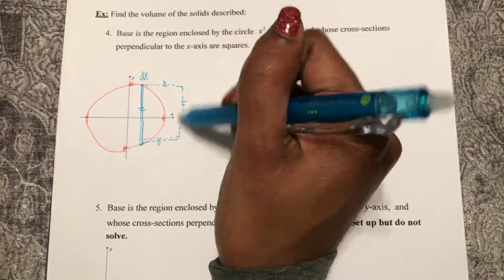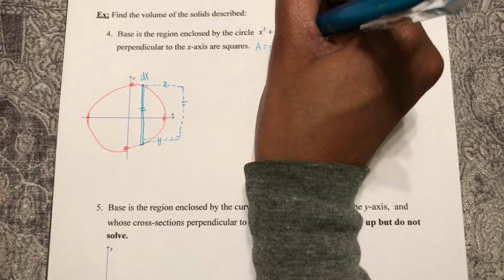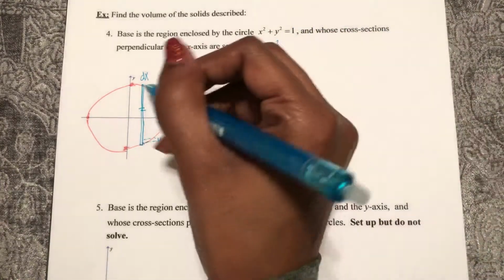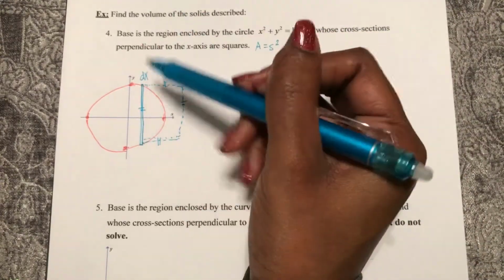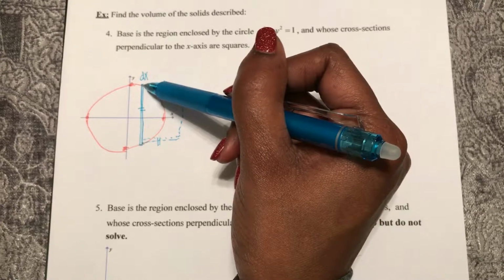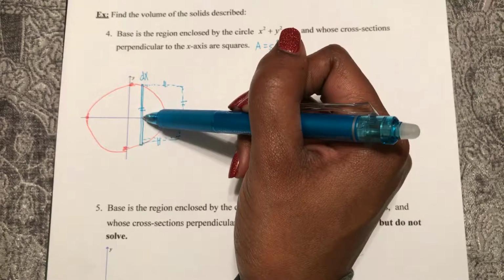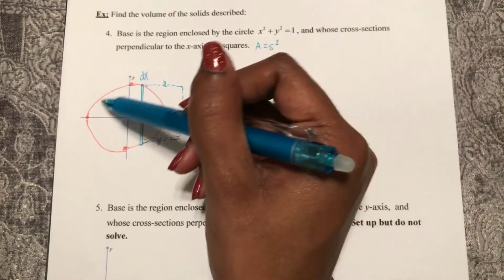So we know it's going to be the area of a square. Area equals side squared. What is the length of this side? Well, we know that this thickness or the width of this cross section is dx since it's perpendicular to the x-axis. So I know my functions need to be in terms of x.